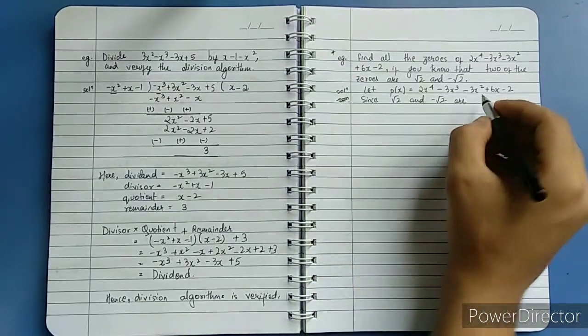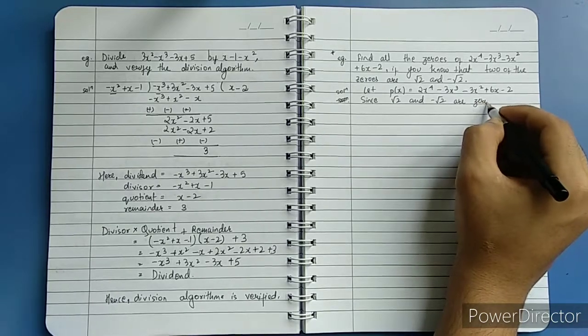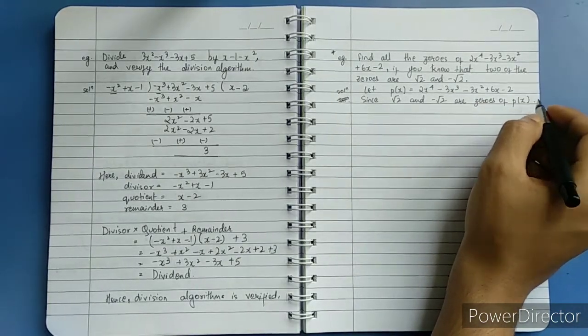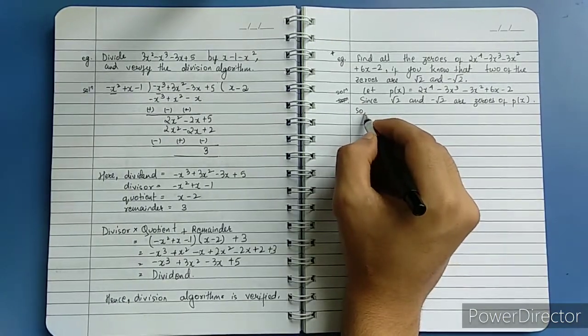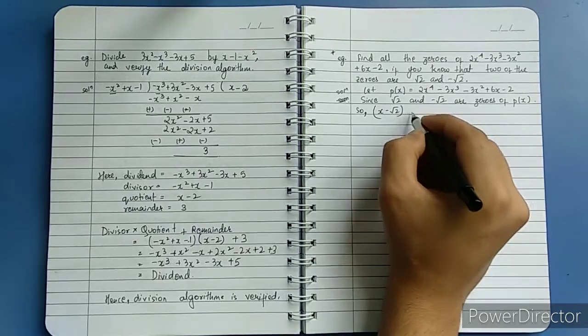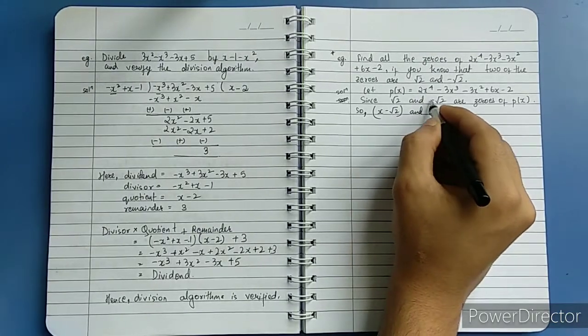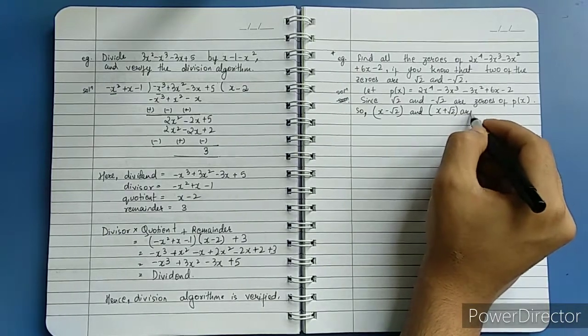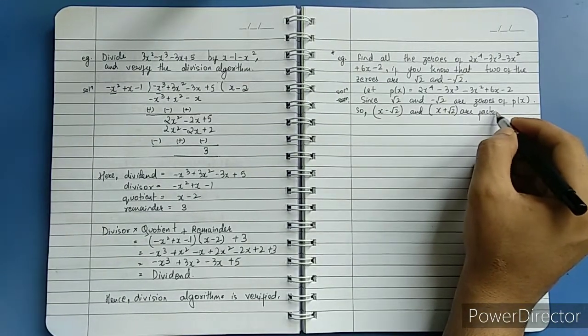Since root 2 and minus root 2 are zeros of p of x, x minus root 2 and x plus root 2 are factors of p of x.